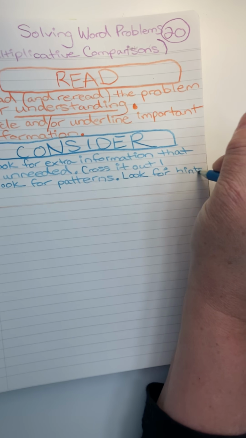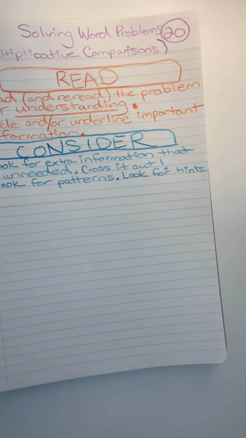So are there words that are helping us know what we're supposed to do? For instance, is the phrase times as many in the word problem? Then we are probably going to use multiplication, okay? Sometimes times as many would be division, as we saw yesterday.